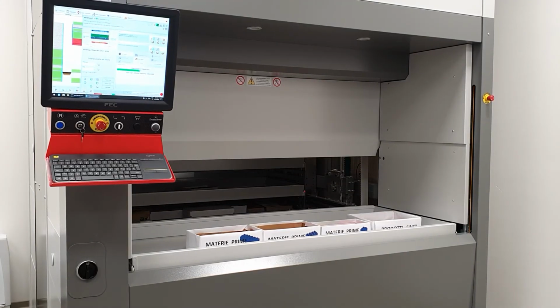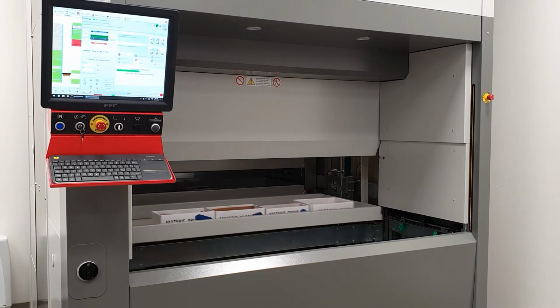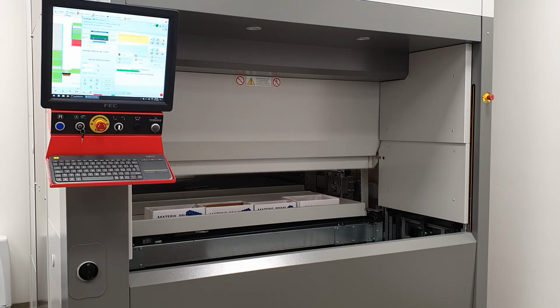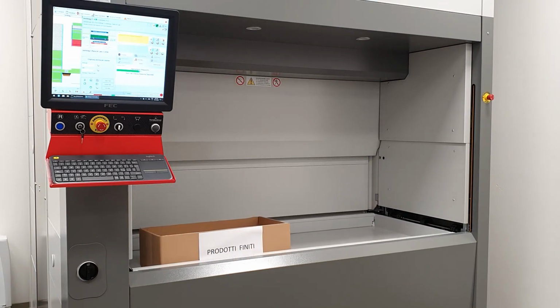Vertimag EF is an automatic storage system. We use it to stock raw material and finished products. The pieces loading is automatic thanks to the mobile manipulator.